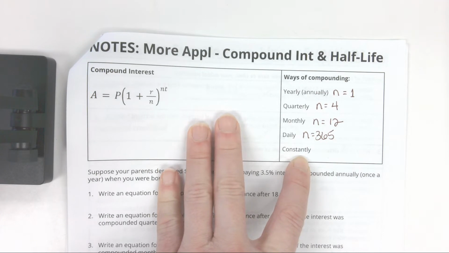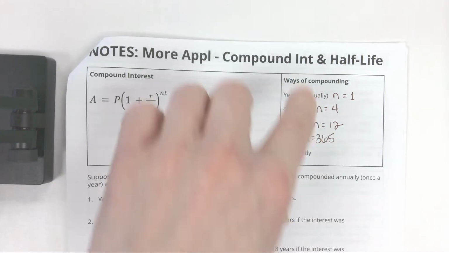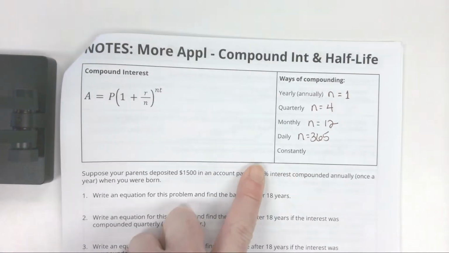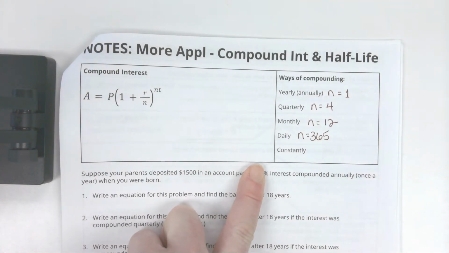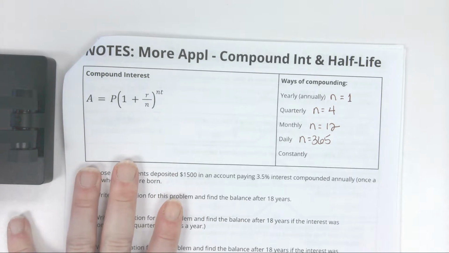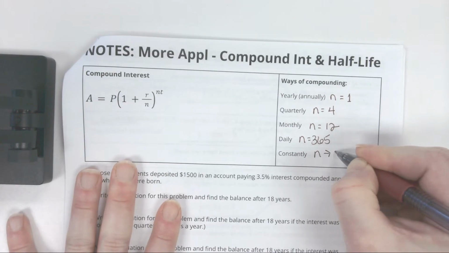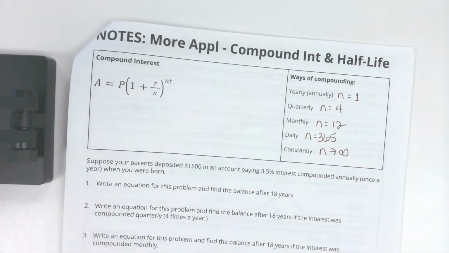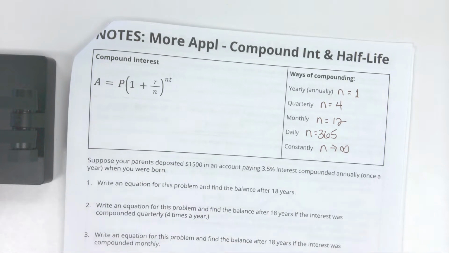Constantly. What's going on with N right now? It's getting higher, right? Constantly, I wouldn't say this. I would say N approaches infinity. We can't do constantly because we couldn't put infinity into an equation. But basically, N would get really, really large. Like maybe instead of daily, I would say, how about twice a day? Or what if it was every minute?